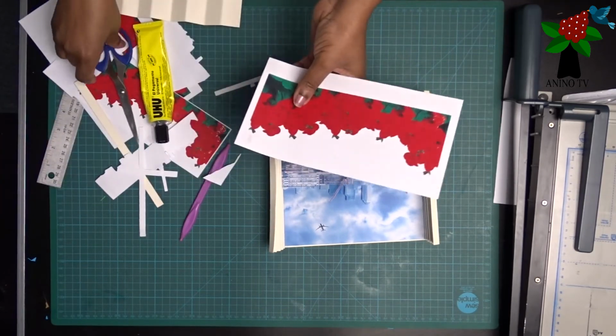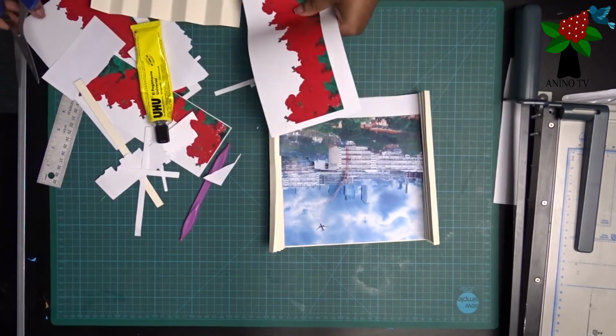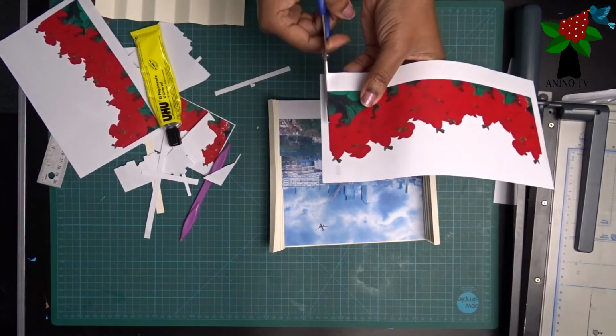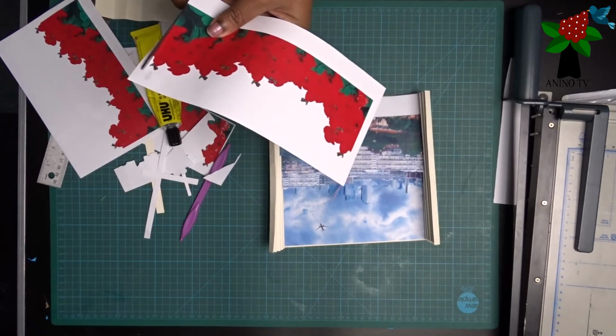Okay, now each of them is ready, let's use this, then we'll use the other one to create a decoupage.